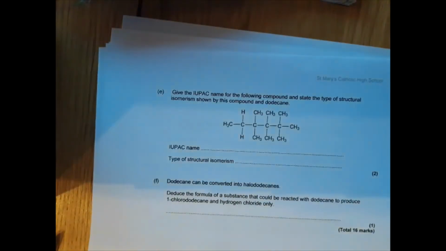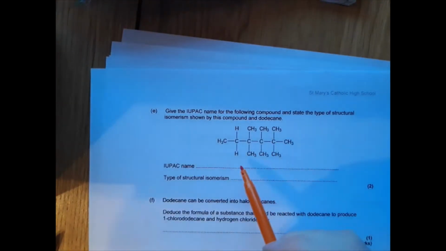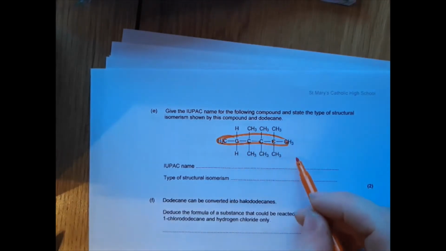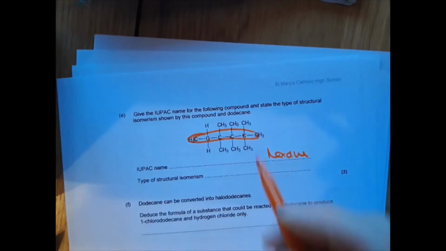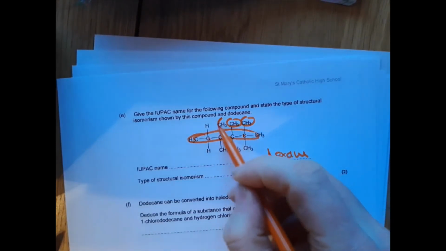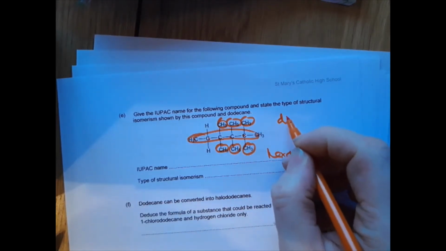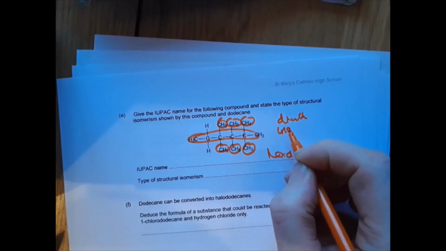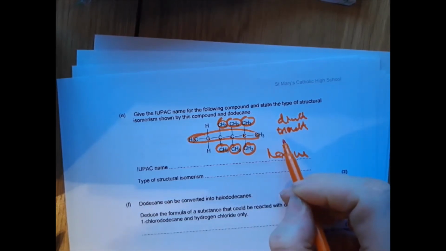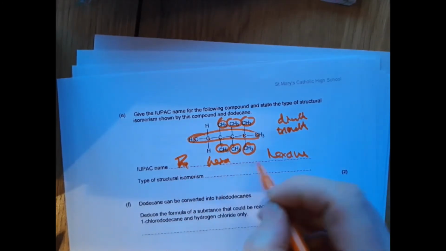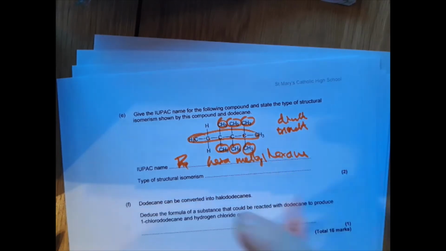Next, give the IUPAC name for the following compound. Longest carbon chain, 1, 2, 3, 4, 5, 6. Hexane. Love this one. I've seen this one before. That's a hexane chain with 6 methyls. 1 methyl is methyl, 2 methyls is dimethyl, then trimethyl, tetramethyl, pentamethyl. This is hexamethyl hexane, but you have to tell me where these 6 methyls are.